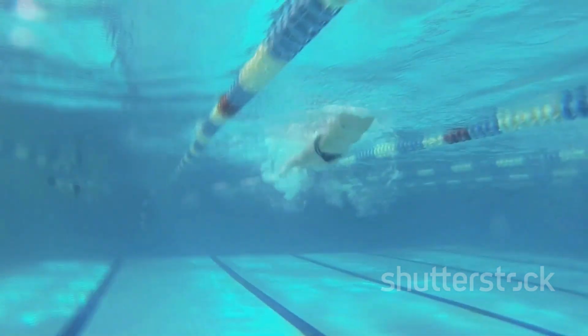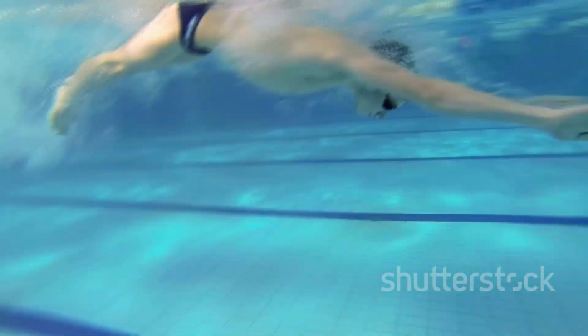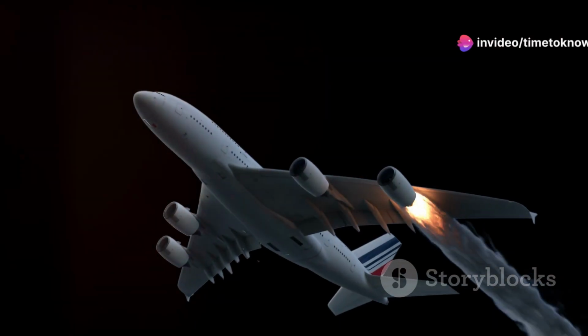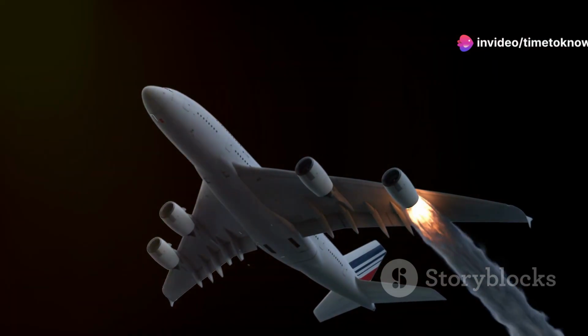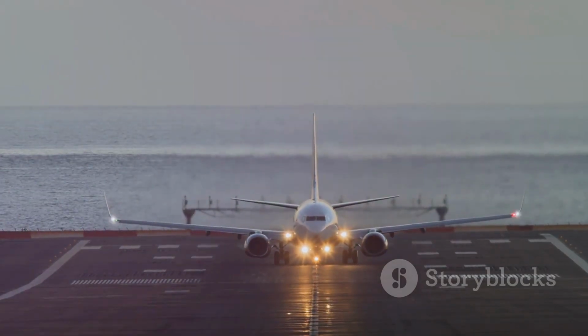Think of it like swimming. You push water backward with your arms and legs, and that propels you forward. Similarly, the engines push air backward, propelling the plane through the air. The faster the air is pushed backward, the greater the thrust generated, and the faster the plane moves forward.